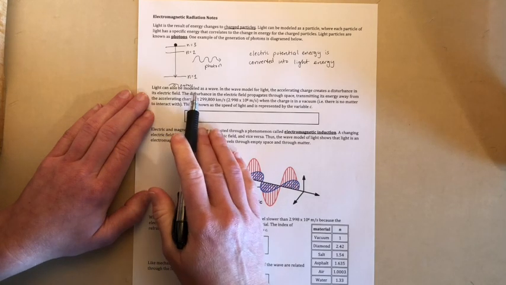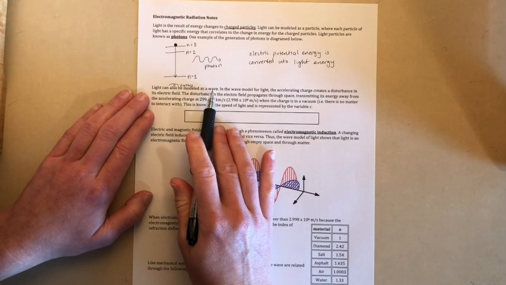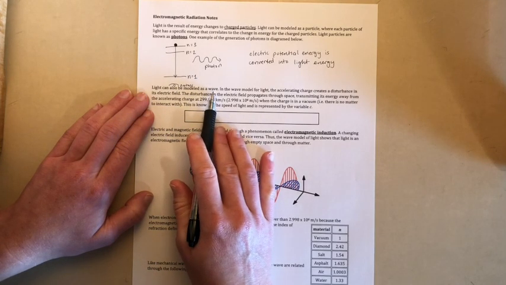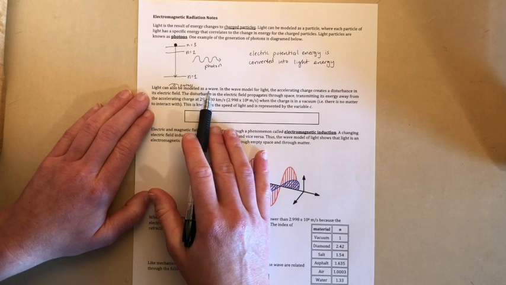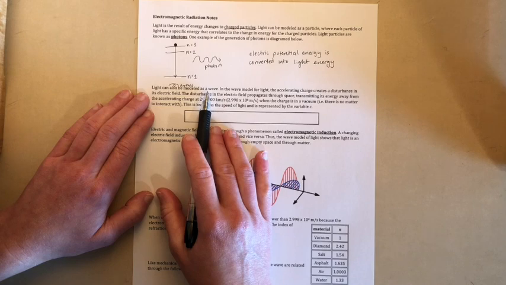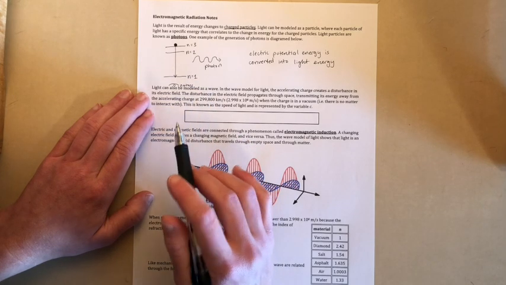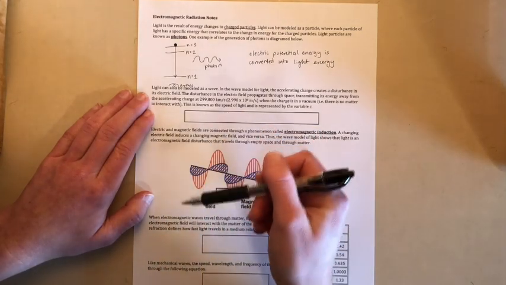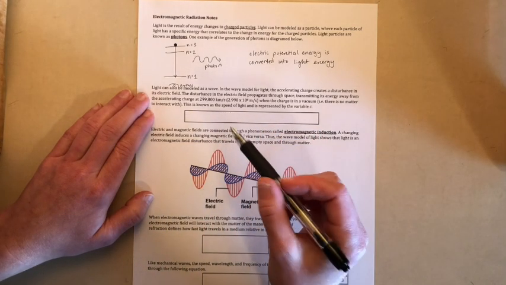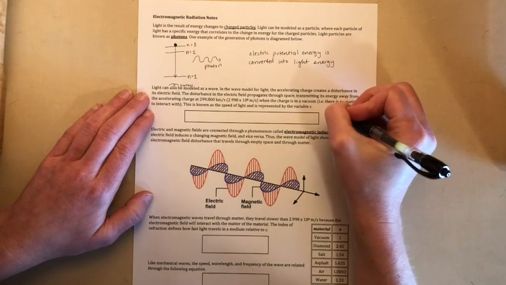Light can also be modeled as a wave. We know that light has wave-like behavior because there's a famous experiment called the double slit experiment, similar to when you had two speakers in the sound wave lab that are separated by a specific distance, and we get this interference pattern. I'm going to draw that right here real quick.